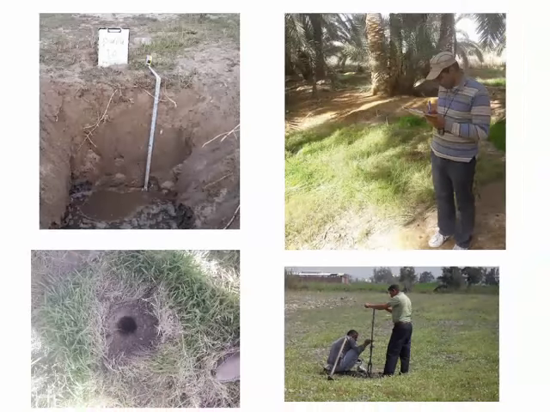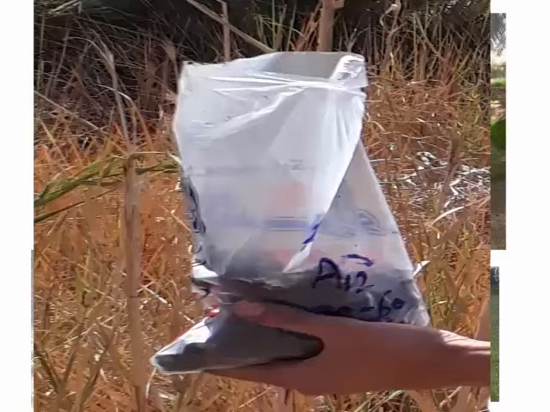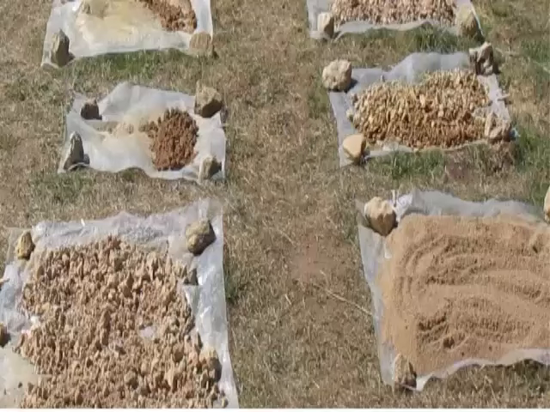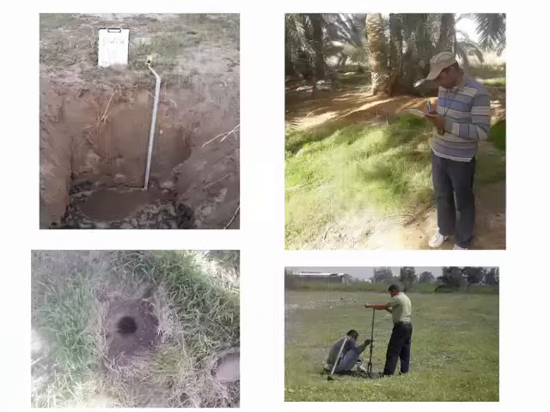The third step of soil survey is preparing the collected soil samples for the analysis. Preparation of soil samples for the analysis includes drying of the collected samples, sieving of samples, packing of samples, and then sending these prepared samples to the lab for further physical, chemical, and biological analysis.